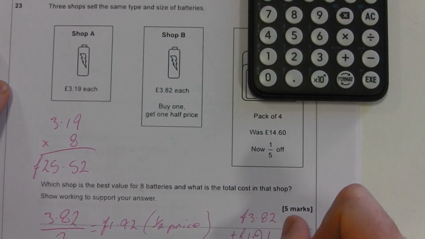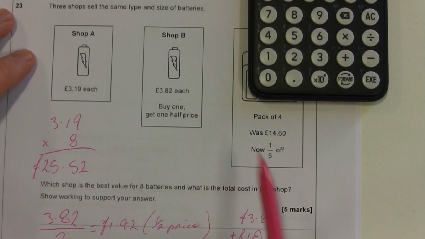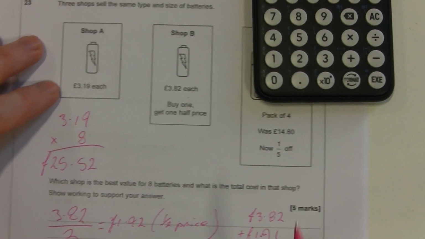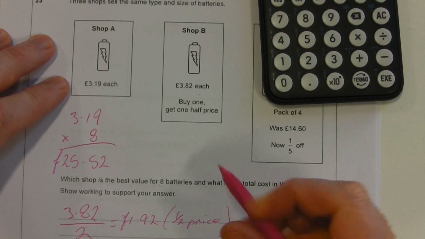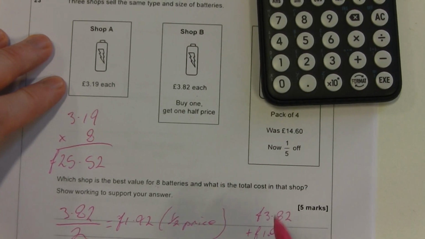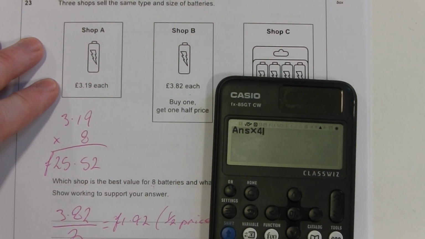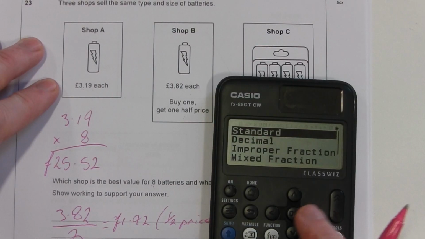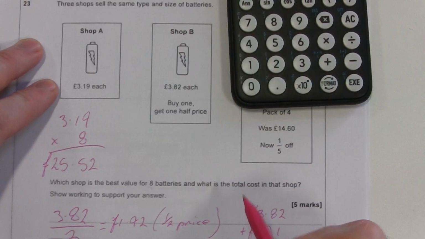And at the moment you might think, well, that's cheap, but that's for 2 batteries and we need 8, so we need to times that by 4. So we're going to do that £5.73 times 4. We'll just put a line under those so we can see they're clear. So our previous answer times by 4, and that gives us £22.92.